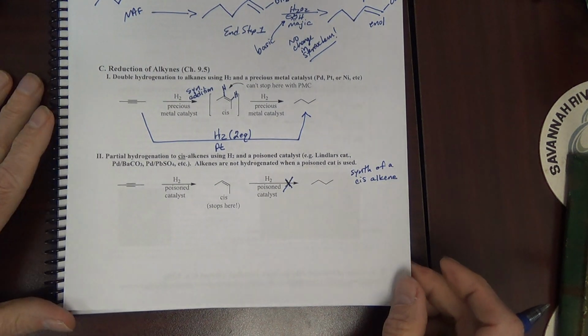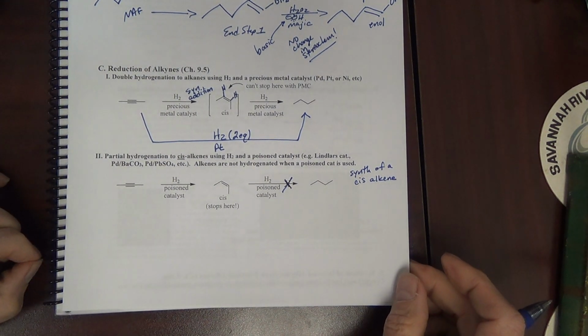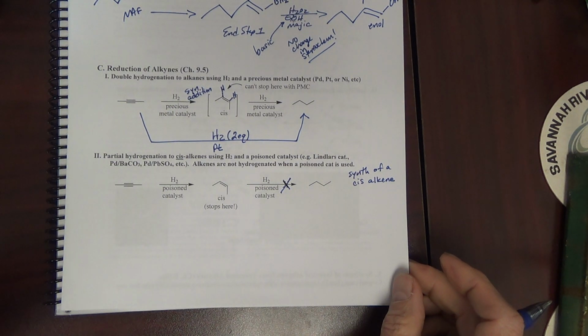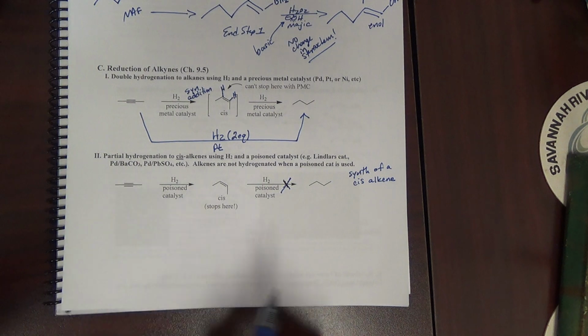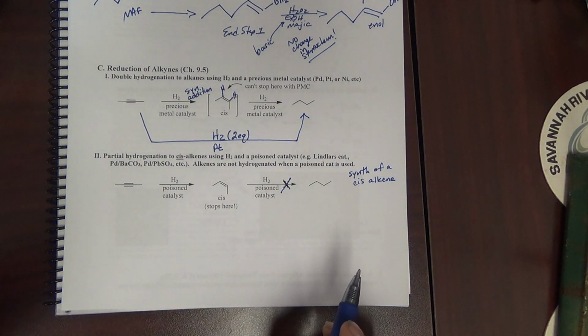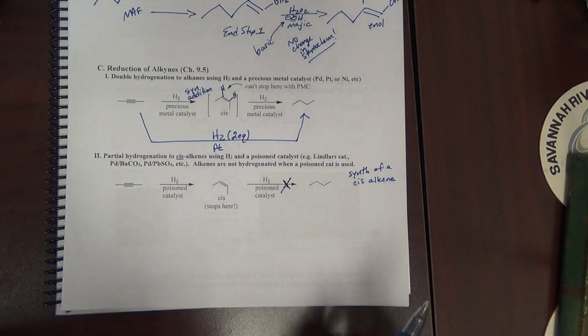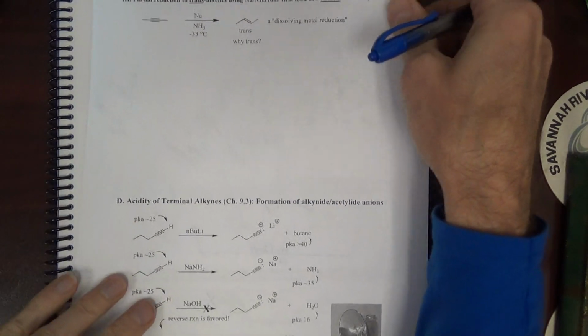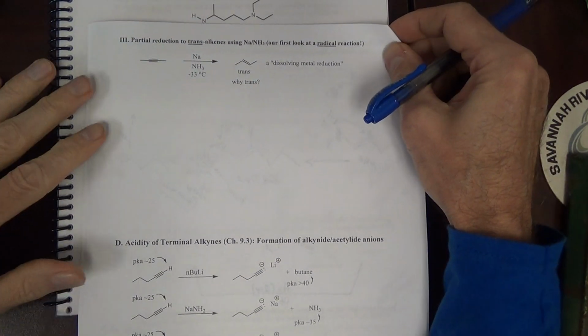Well, next question. I'm sure some chemist, maybe 100 years ago, 150 years ago, asked, well, how can we convert an alkyne to a trans alkene? And chemists went to work, and that has been developed. And that reaction is shown on the next page.